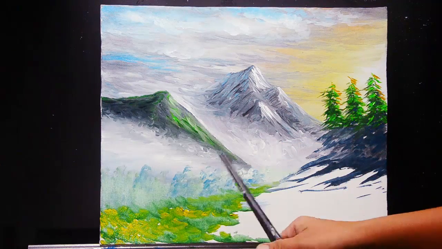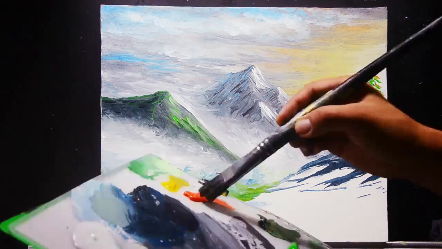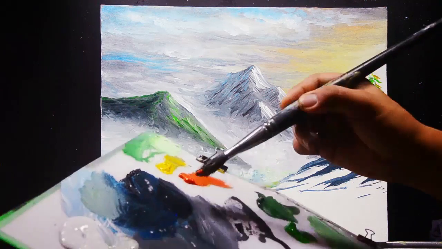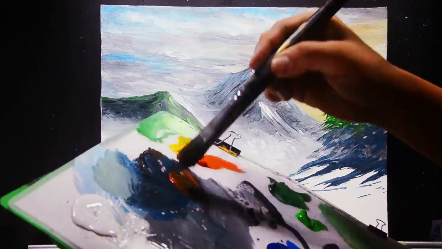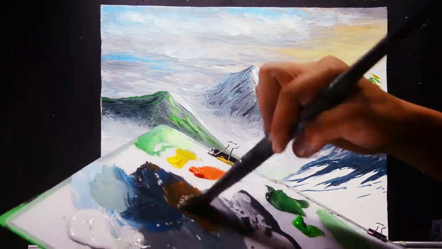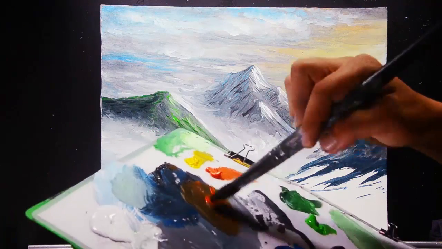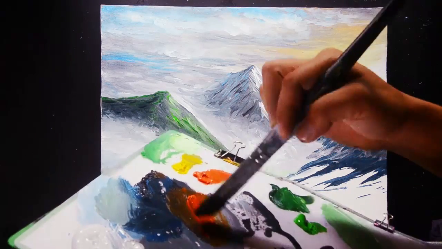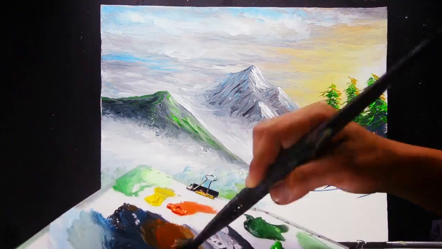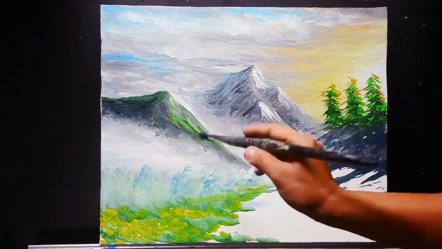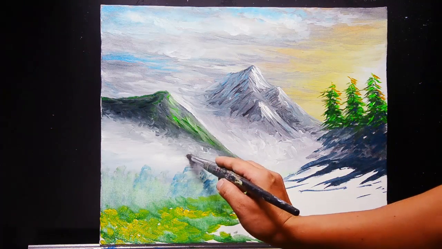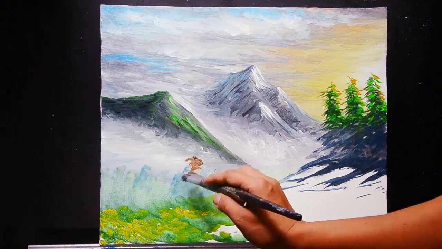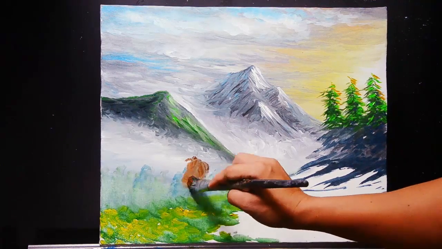Next I'm going to create the trees in this area here. Orange yellow, or just mix the orange yellow and the marsh black. Create the dark orange. Just like that. Paint here for my trees, or the base color of my trees.